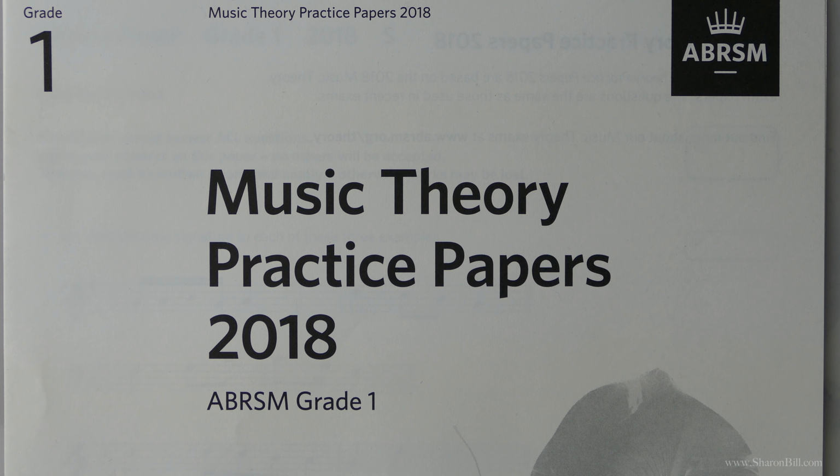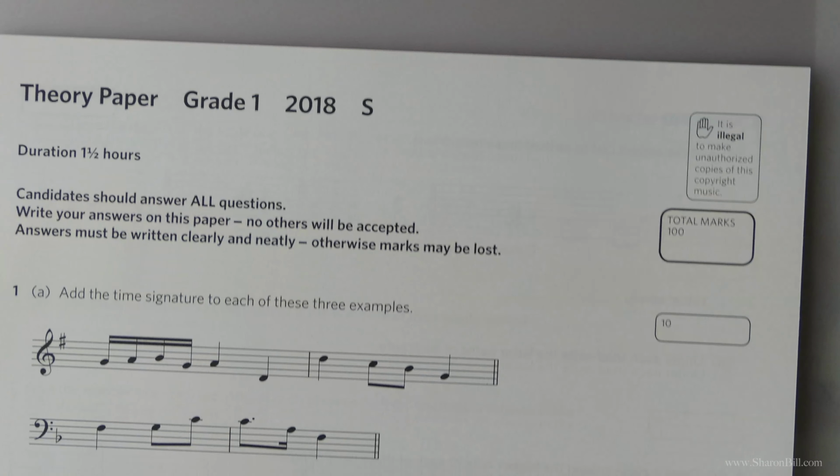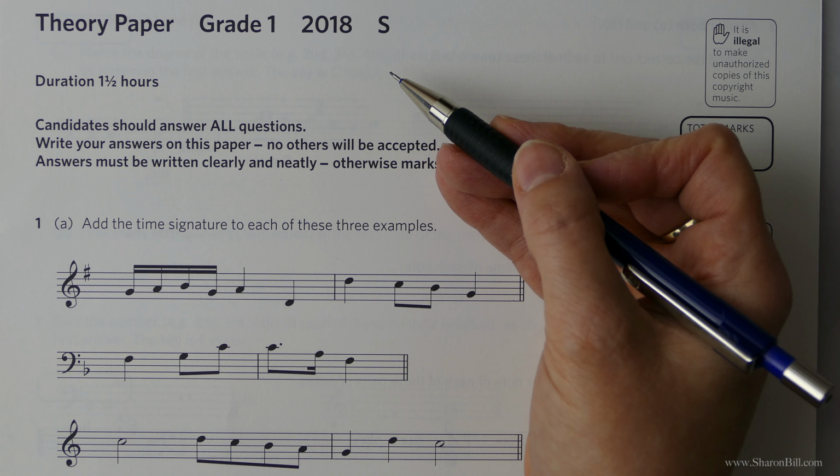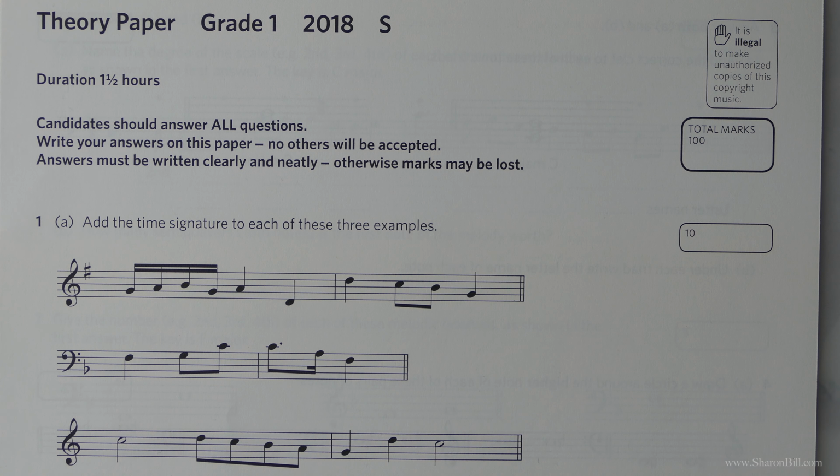And now we're going to crack on with the last paper of the 2018 Grade 1 paper booklet. So if you turn with me to page 15, we'll make a start on paper S. This was never actually sat as a paper, this is just given as an extra, a specimen or a sample paper. And this is just a little bit of extra revision at the end of the booklet.